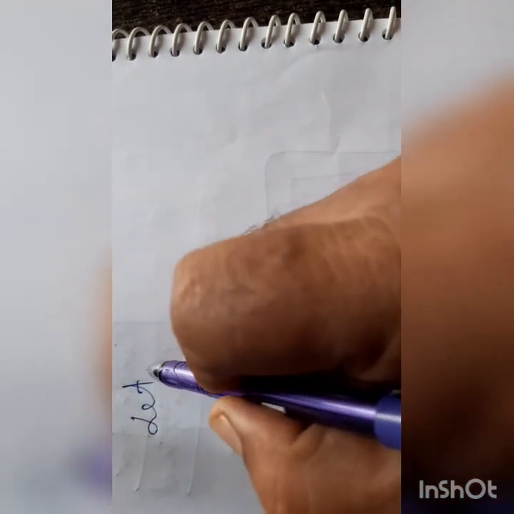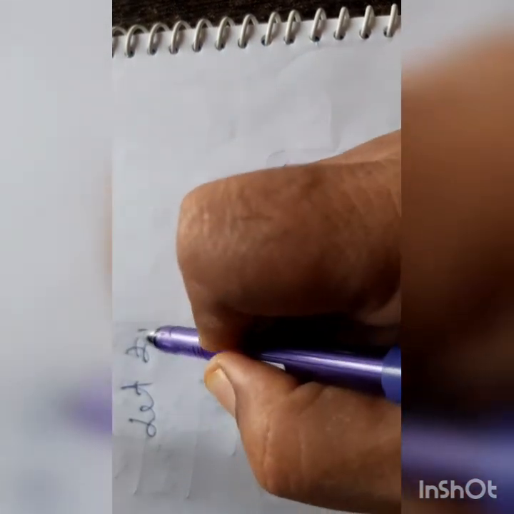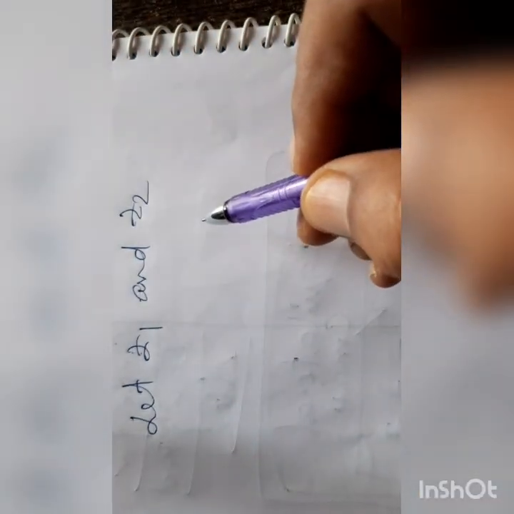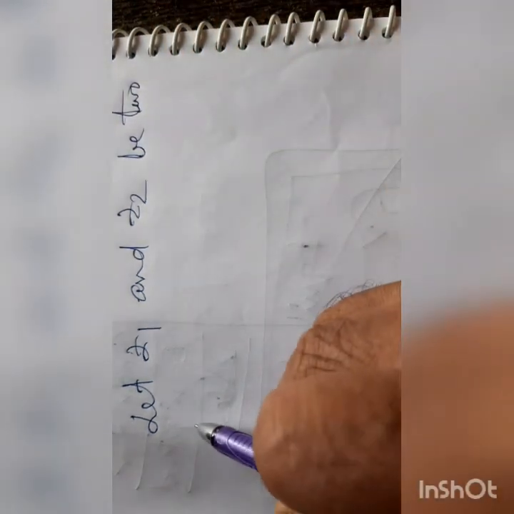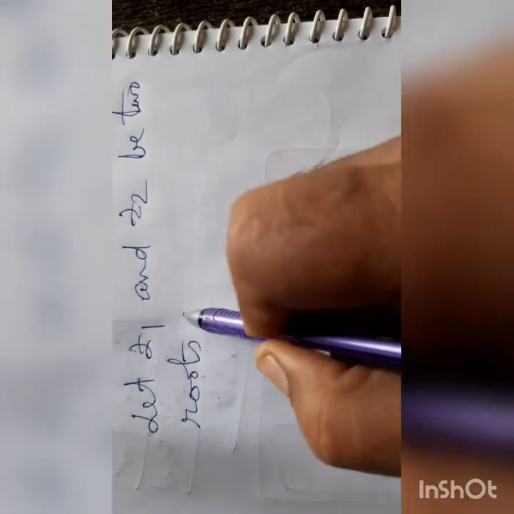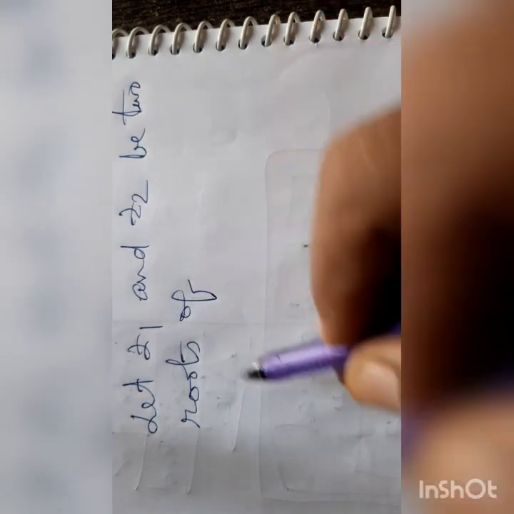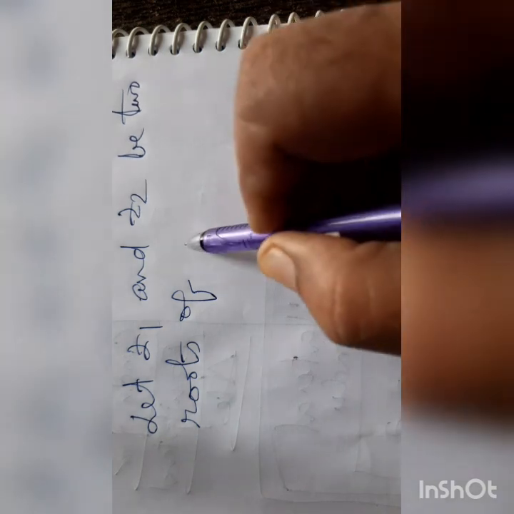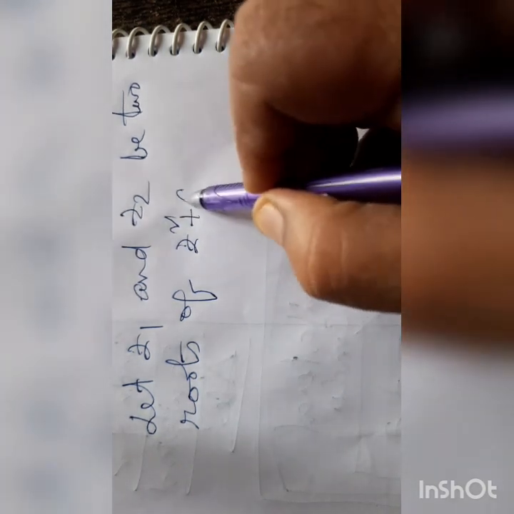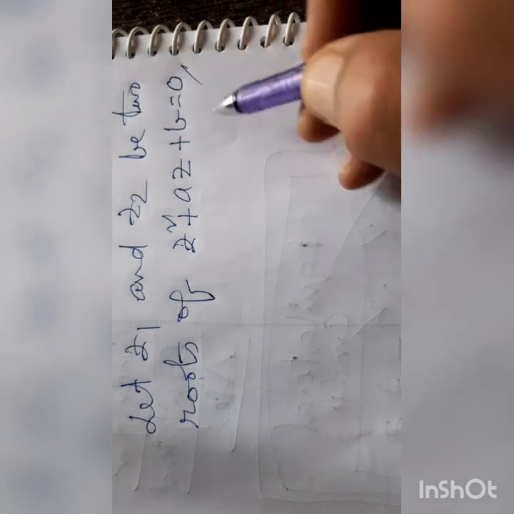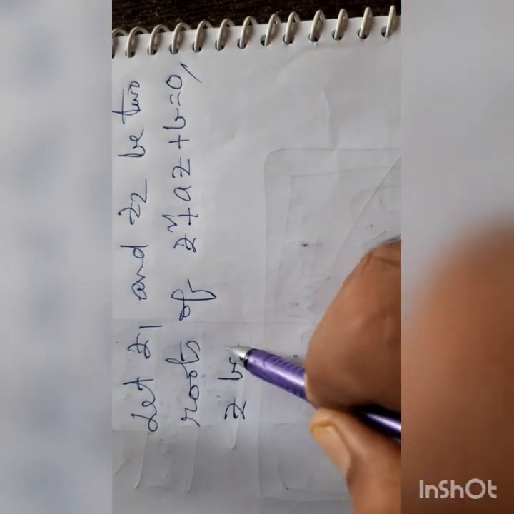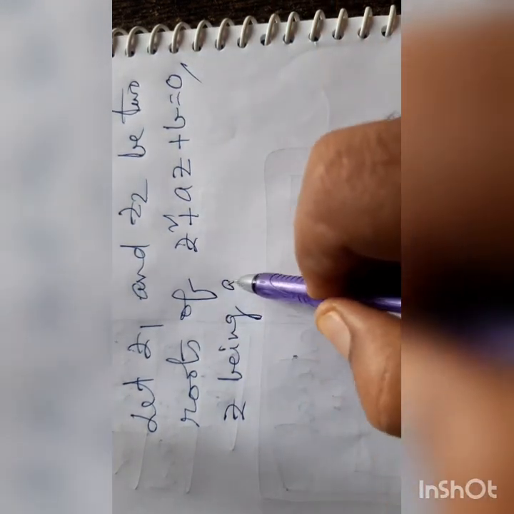Let Z1 and Z2 be two roots of Z square plus AZ plus B equals 0, Z being a complex number.